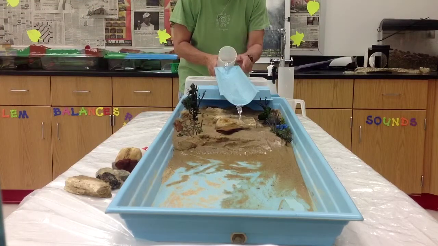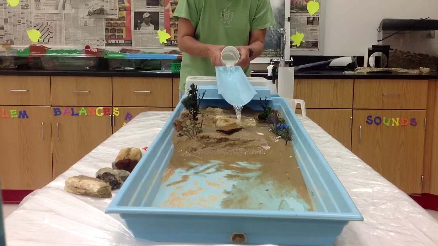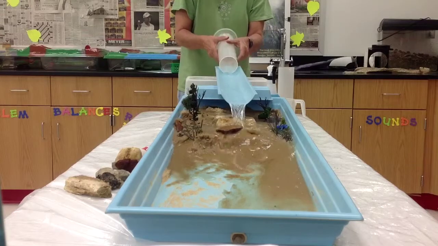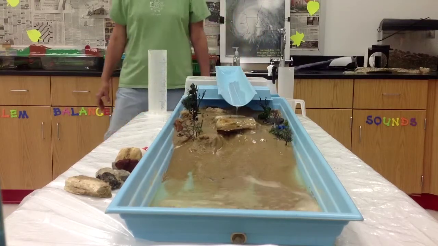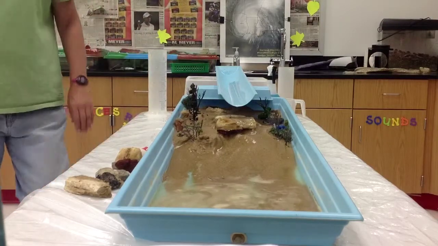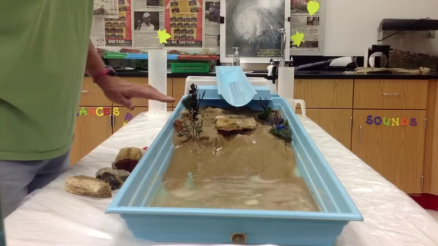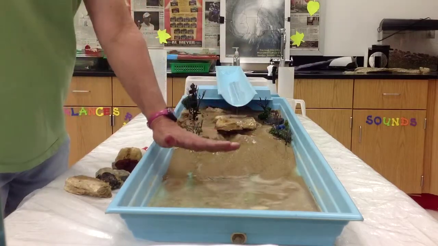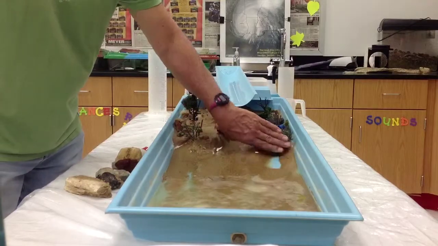I don't want your kids to experiment with this. I don't want this all being teacher done. They need to feel this. There you go. There's a good landslide right there. So they need to understand that without vegetation on these hills, and you get that quick runoff, your soil's just going to be carried down, and it's going to cause a landslide.